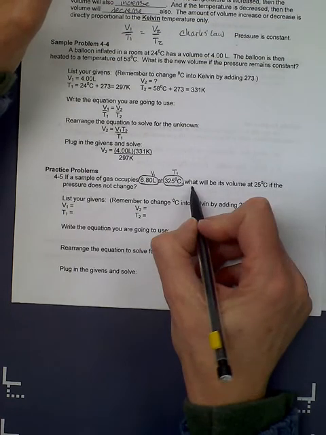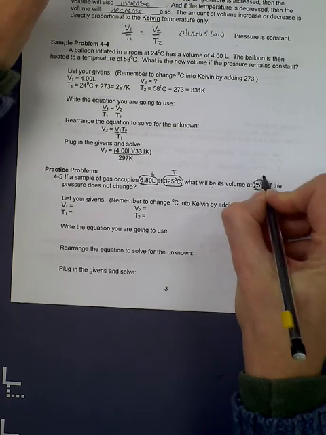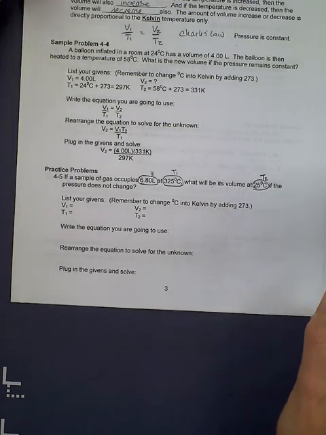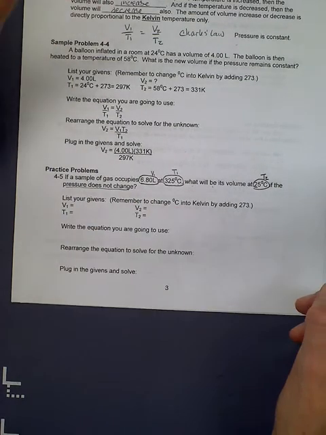What will be its volume at 25 degrees C? So there is our new temperature, or T2, if the pressure does not change. So our pressure is remaining the same. It is not going to be in our equation.